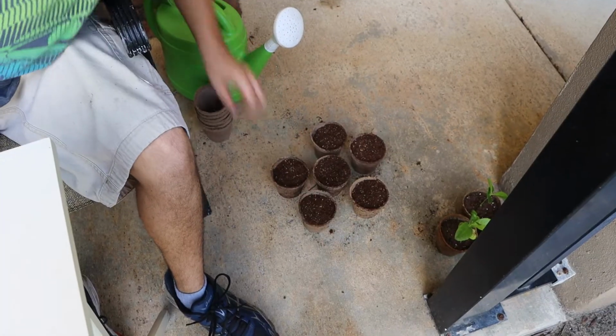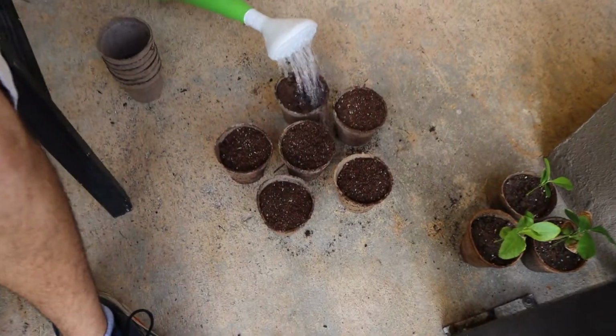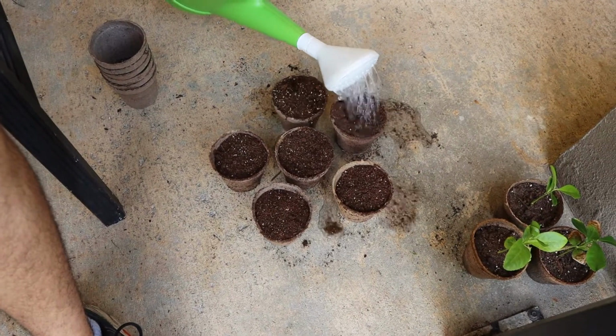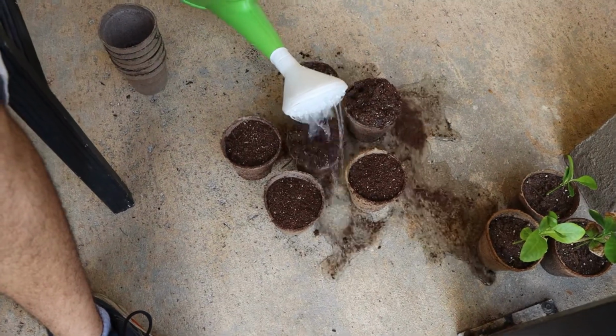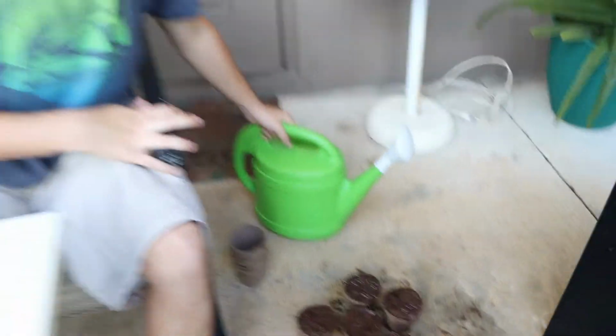Alright, now we're gonna water them in. This might make a mess, but it's a floor. Yep, there's the mess I thought would happen. I filled the cups with soil, and the soil is really dry, so I had to kind of force water into it by mixing it with my fingers. So, yeah, we made a bit of a mess, but it's fine. It's just water and stuff.